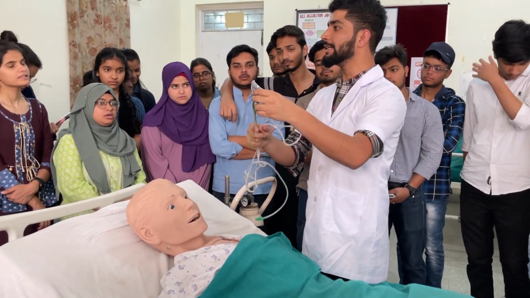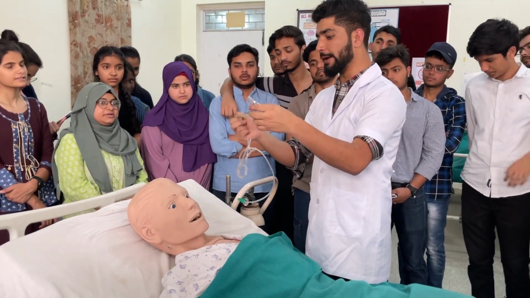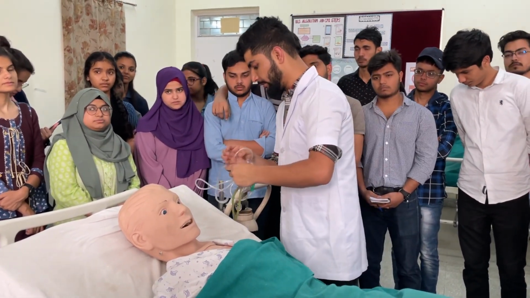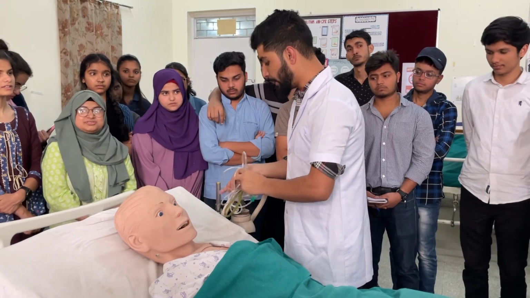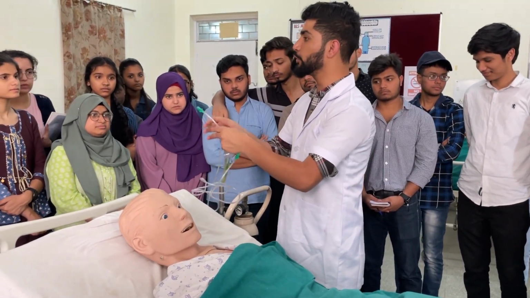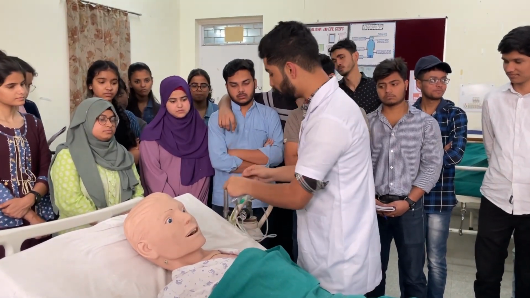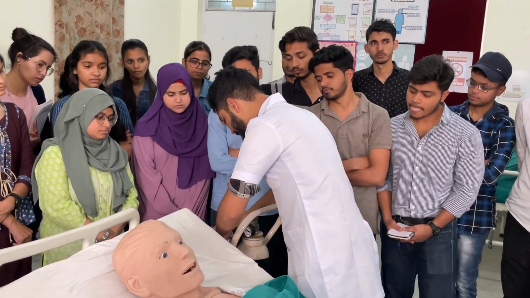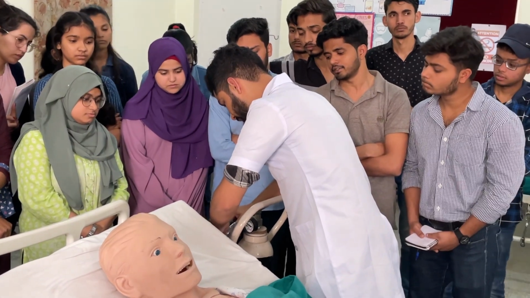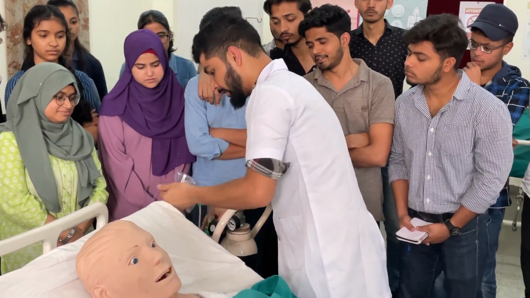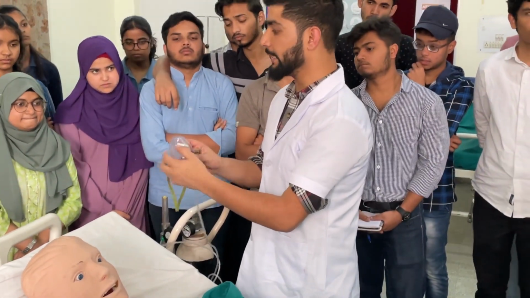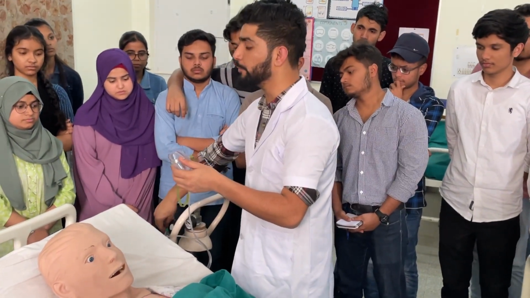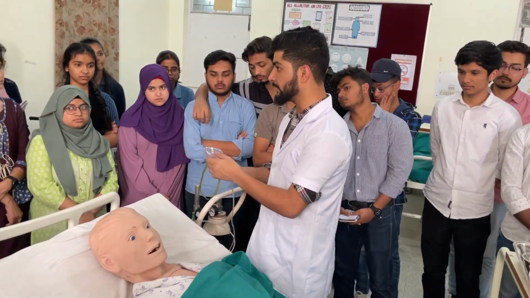This is known as the string. Okay, so we have to connect this one, which is tubing, and this one is the connector. We have to connect this with this humidifier. After connecting this tubing with the humidifier, we have to check the oxygen concentration.